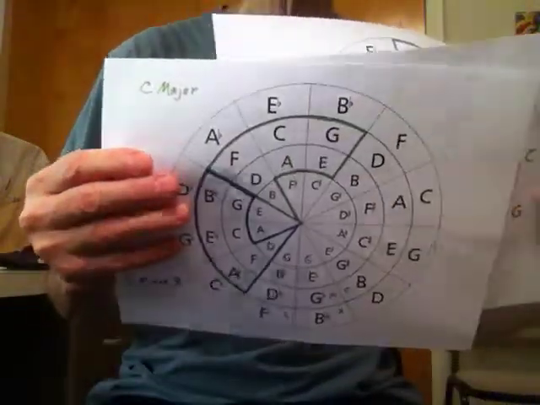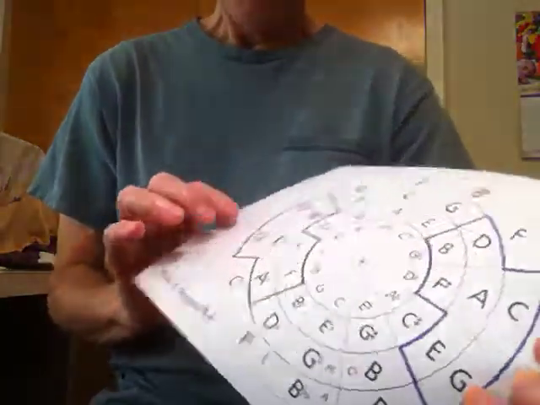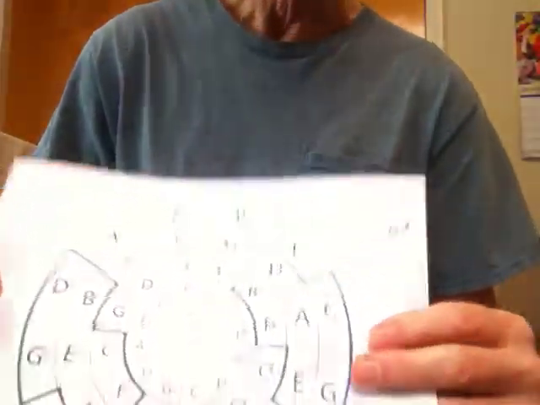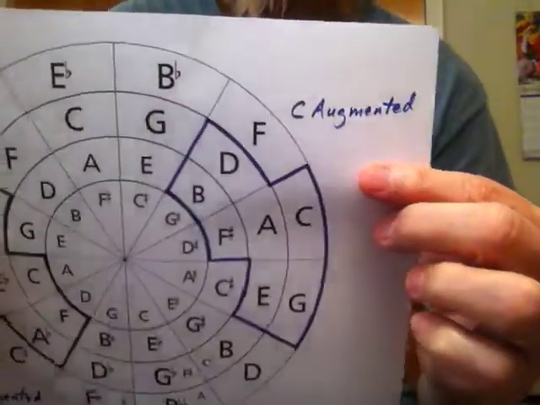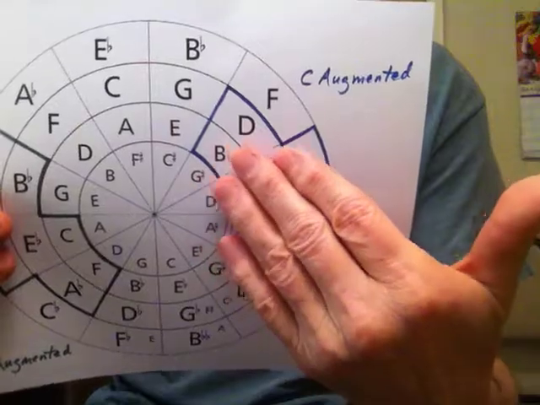We have 2, 3, 4, 5, and we've shown 2 different scale shapes. Now, there's the 3rd scale shape. And we have our scale, the C augmented. Alright, that's our C augmented scale, and it makes this shape. It assumes this shape here.